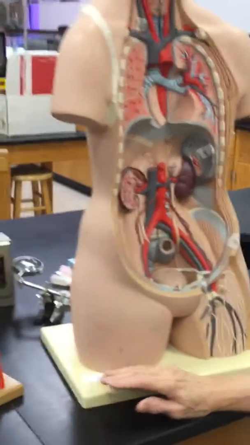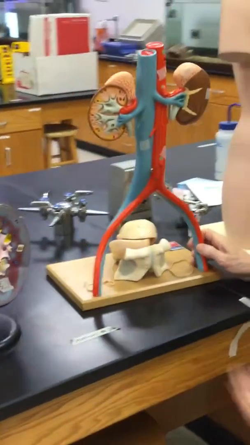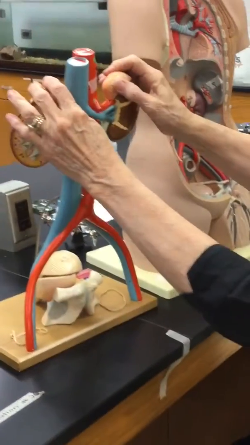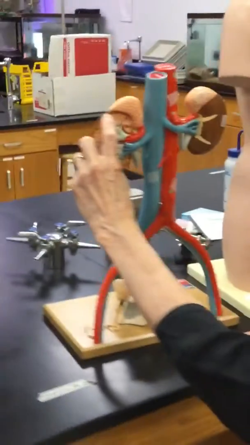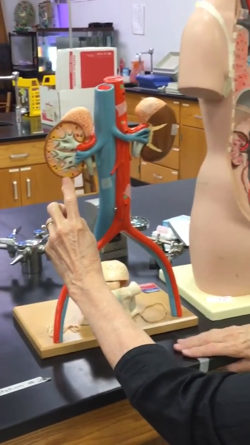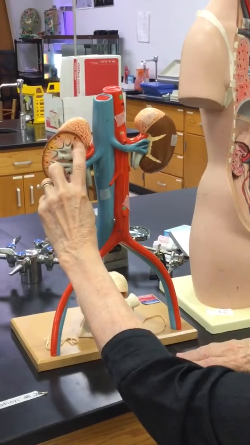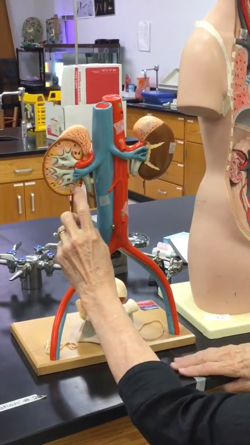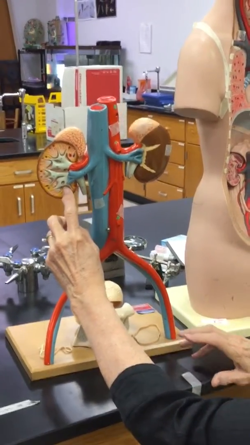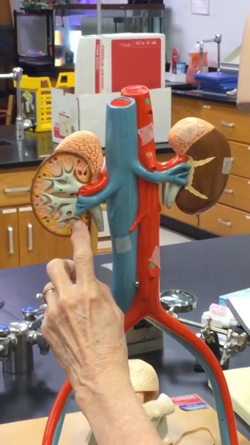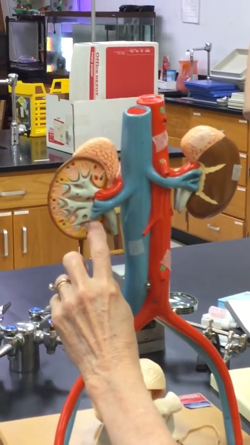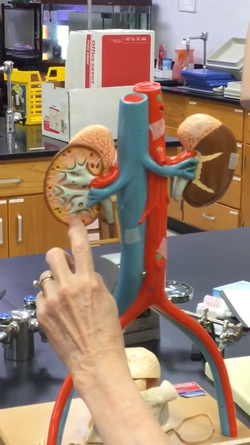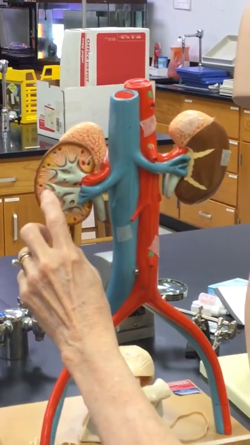Okay, then we'll go to this bigger model. I've used this with the blood vessels before. We have the adrenal glands on top, 2 kidneys, and then here we see the cortex right here. The cortex is where the glomeruli are found, and then the medulla. The medulla is made up of pyramids. It's a lot of collecting tubules. It's like a cone shape. The tip of the pyramid is the papilla, and so it's a pyramid, renal column, pyramid, renal column, pyramid, etc.